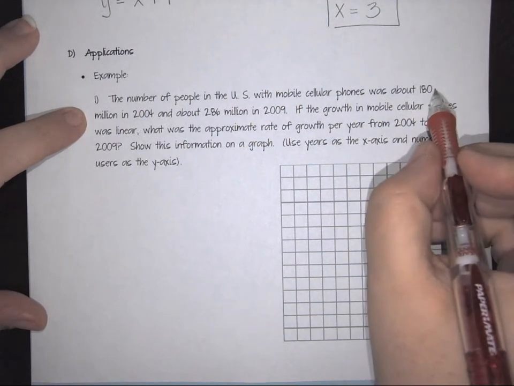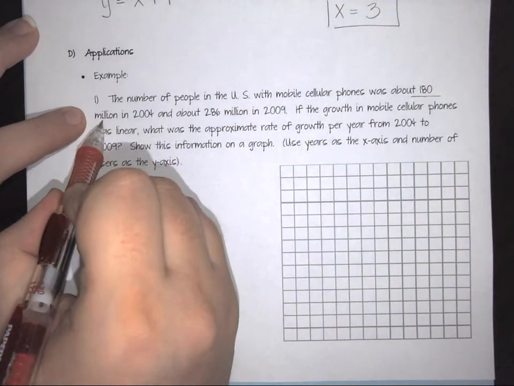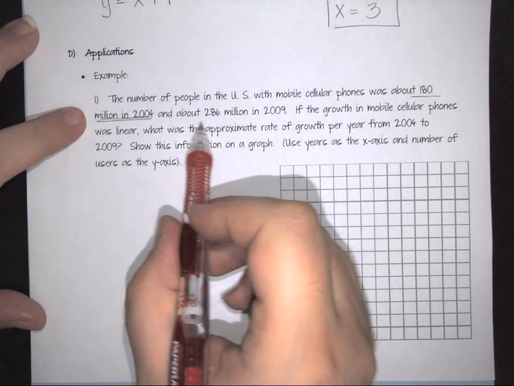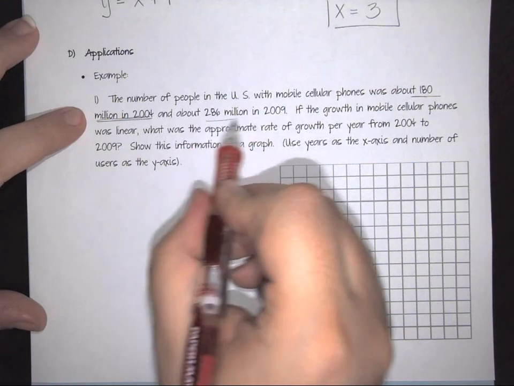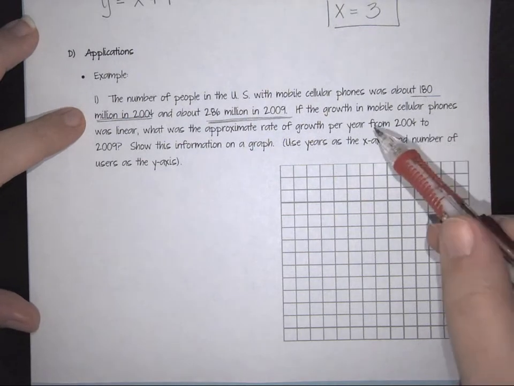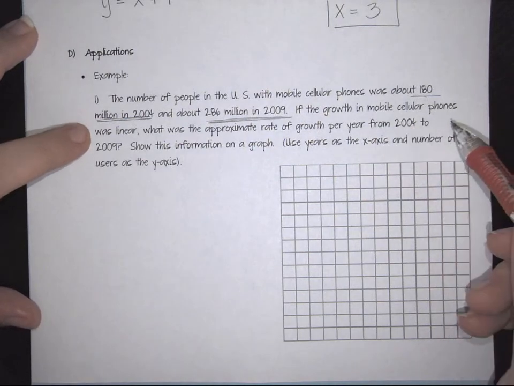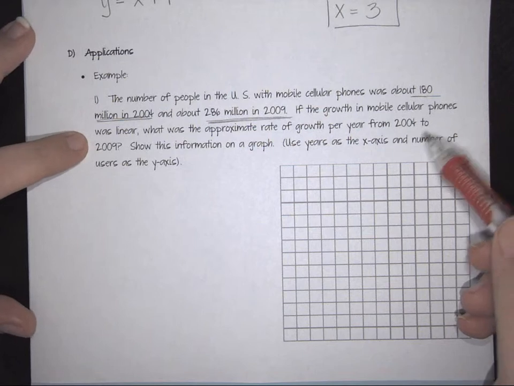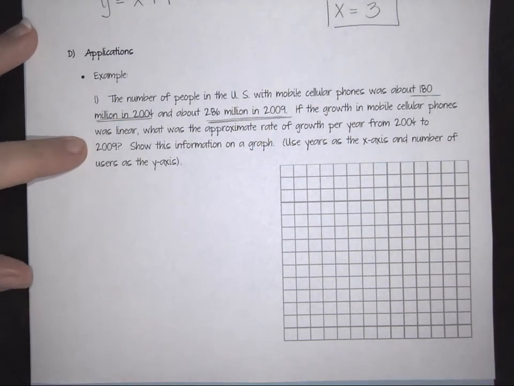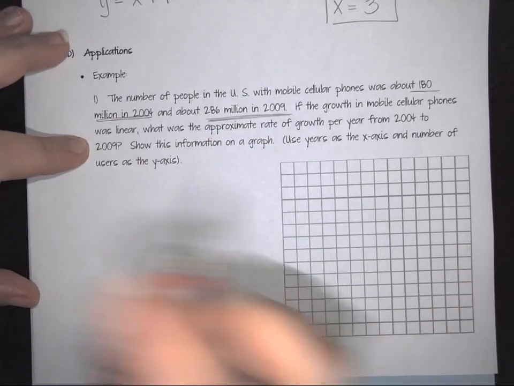So here, 180 million in 2014 could potentially be your first coordinate point. And then about 286 million in 2009. So we potentially have 2 points set up here. If the growth in mobile cellular phones was linear, what is the approximate rate of growth per year from 2004 to 2009?